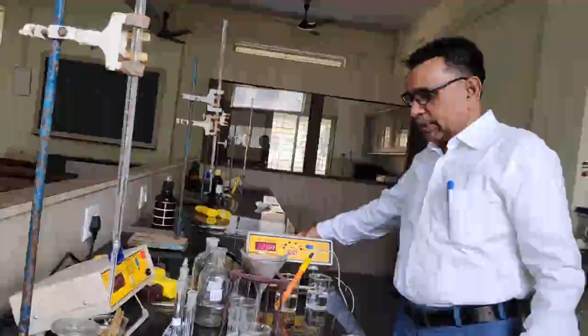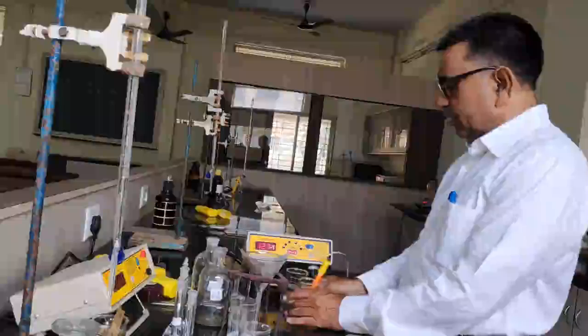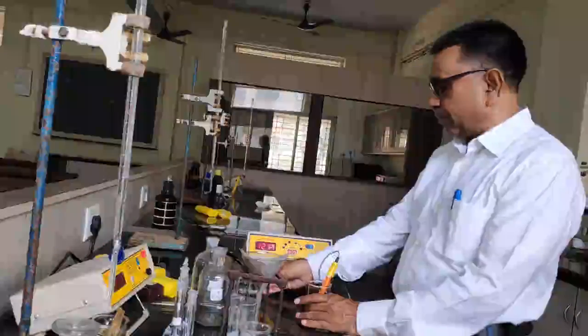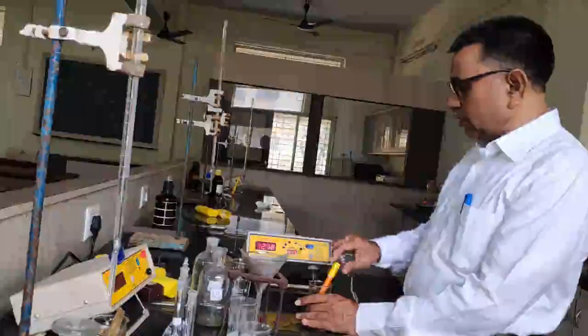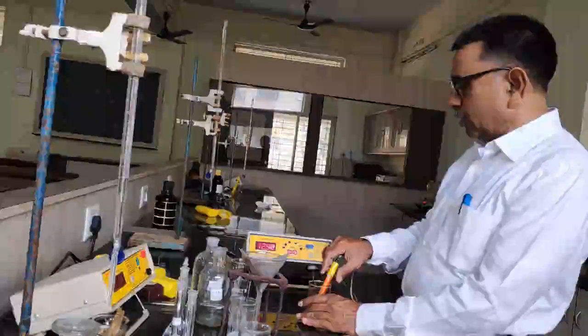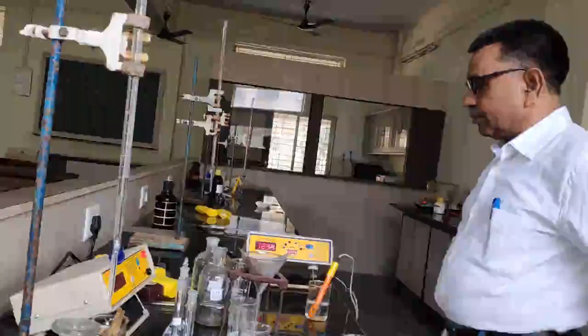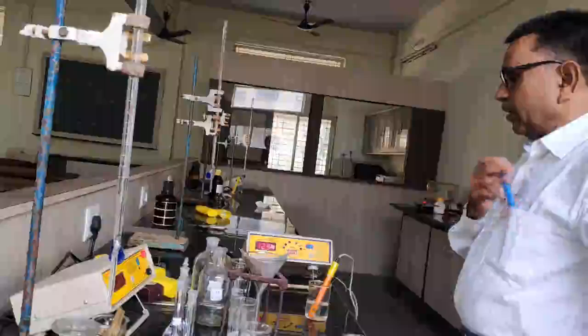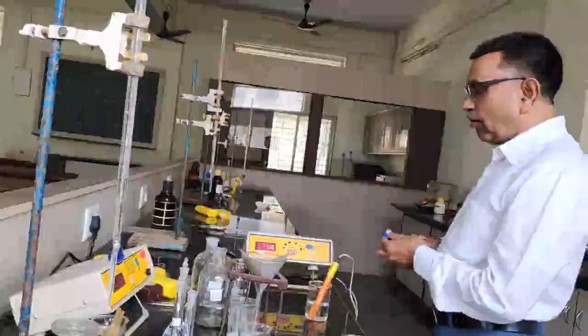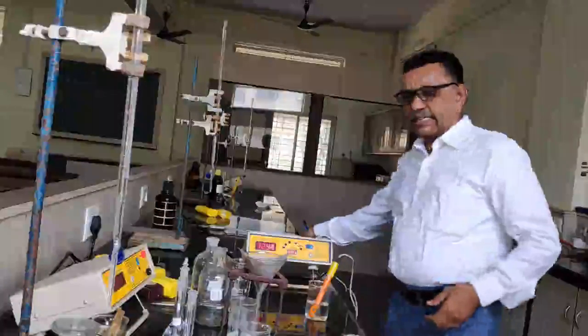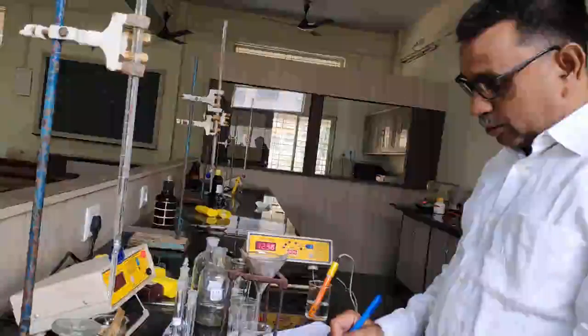So the conductance of the solution, you can see here, the instrument shows some reading. It is around 12.94. So this is the conductance of 0.1 molar KCl solution.